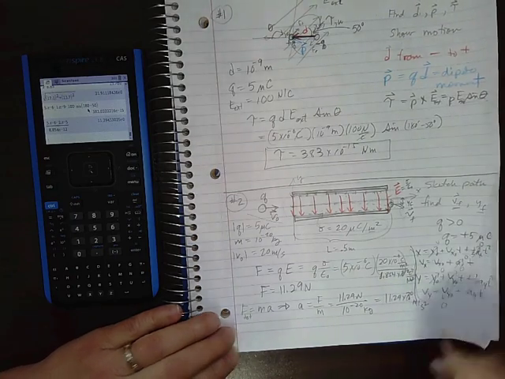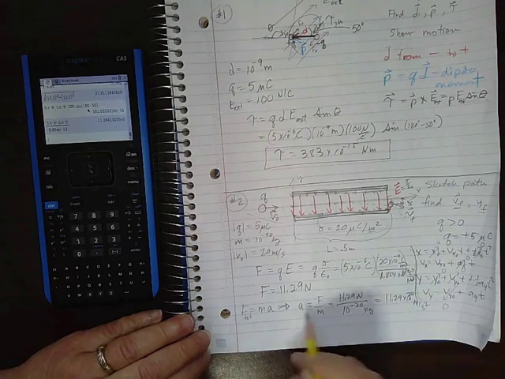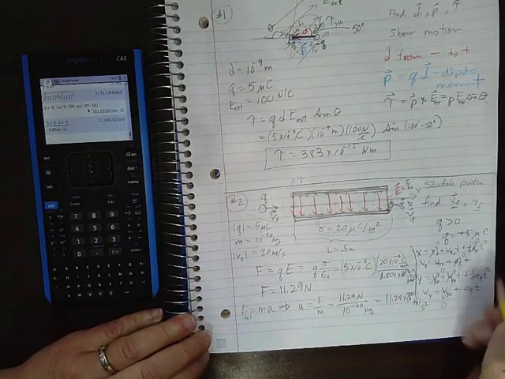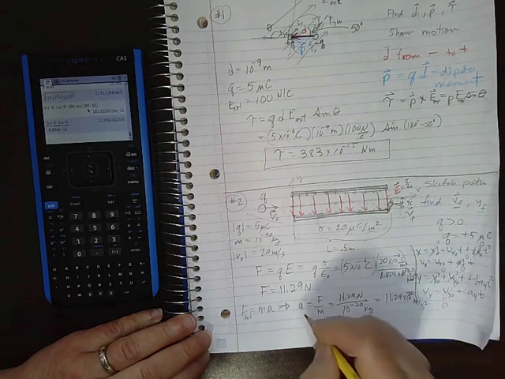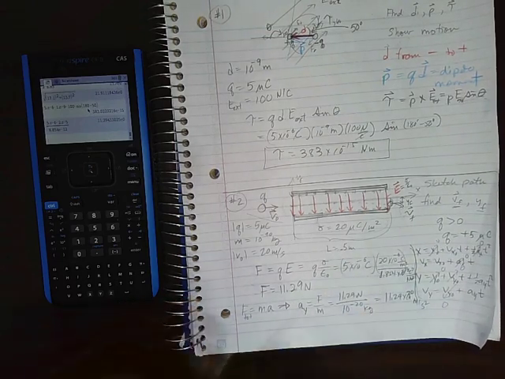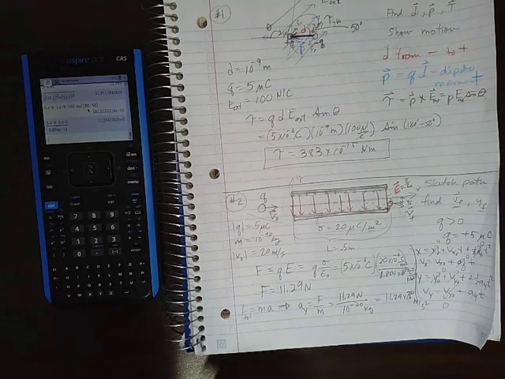Meters per second squared. All right, so this is A. This is the acceleration because of the field. It's in the y direction, so in terms of these equations over here, this is AY.